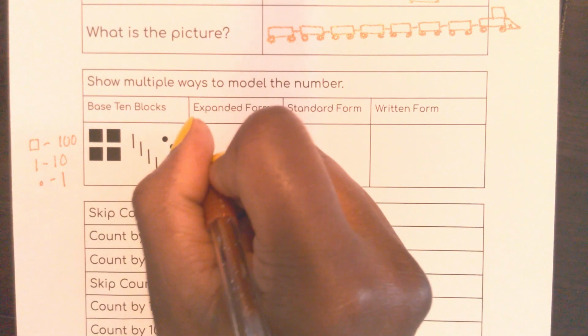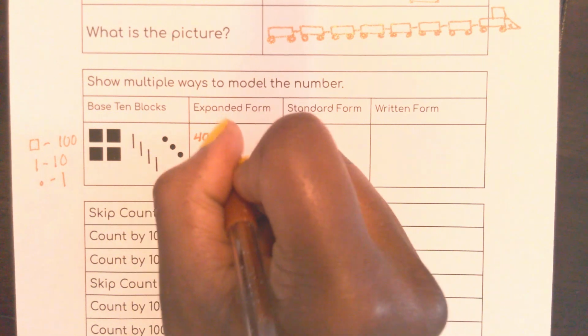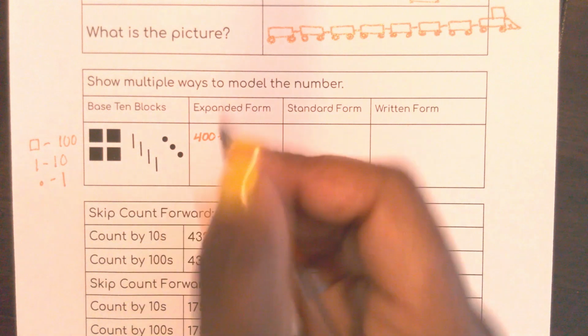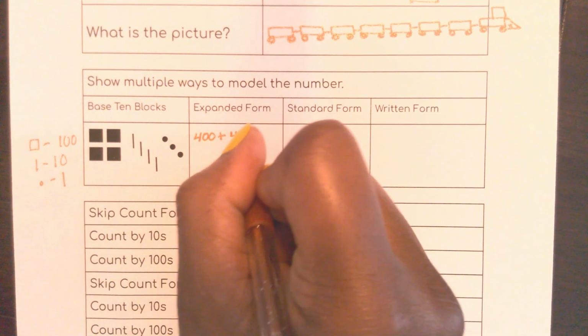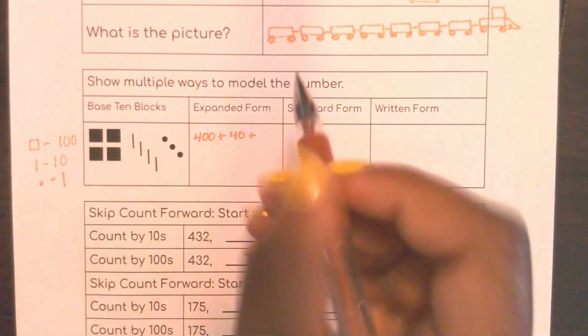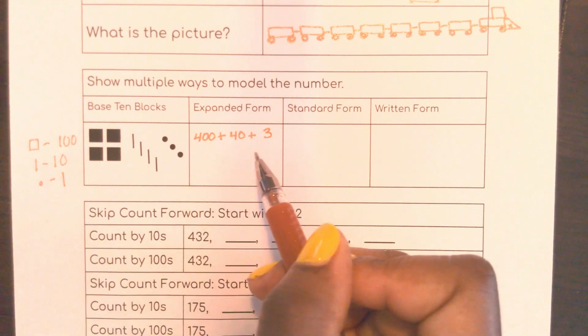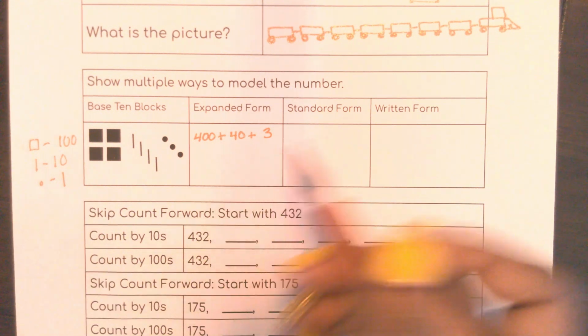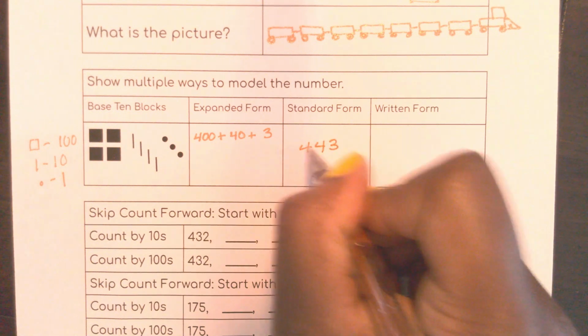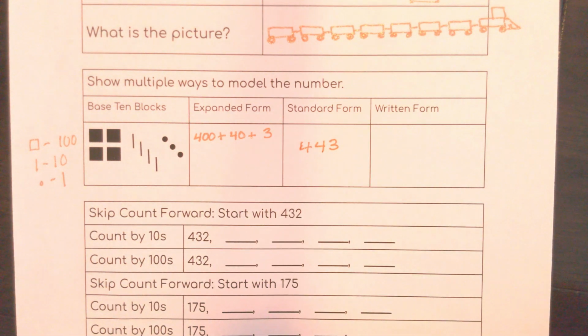So in standard form, I would have 400 plus 10, 20, 30, 40, 40 plus my ones, 1, 2, 3. So what is that number in standard form? 443.